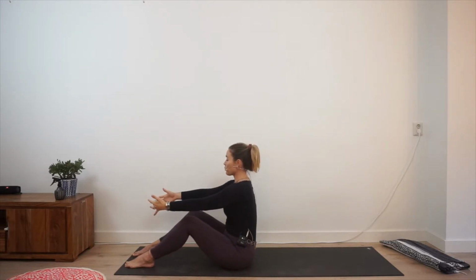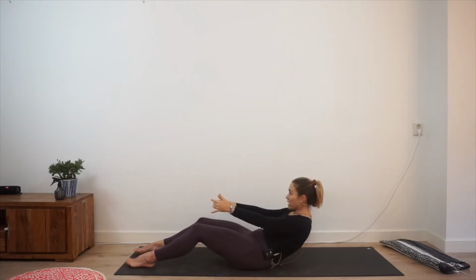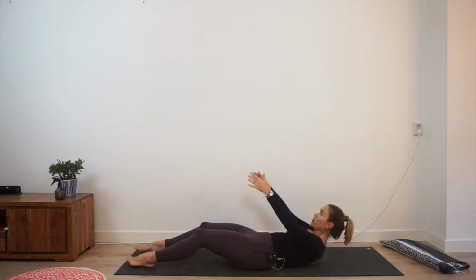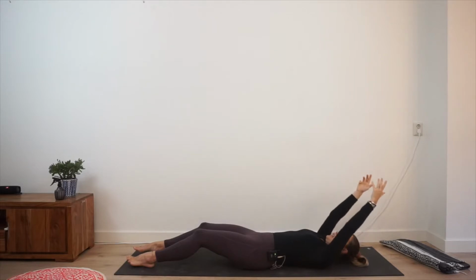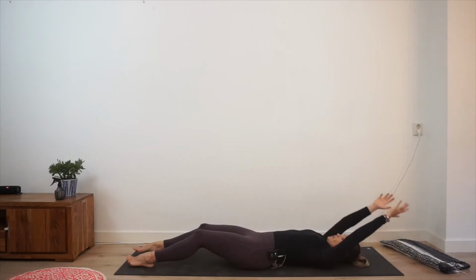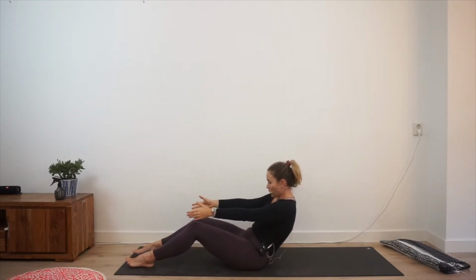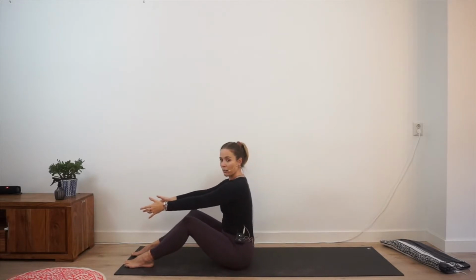So let's take it that one step further. You're going to come all the way down until your head touches the mat, nice and slow, one vertebra at a time. And then inhale, reach your arms overhead. So you're reaching those arms back behind you again. Use that to get that nice stretch in your tummy. Inhale here, and as you exhale, reach your arms forward like you're reaching for your kneecaps. And bring yourself all the way back up into seated.